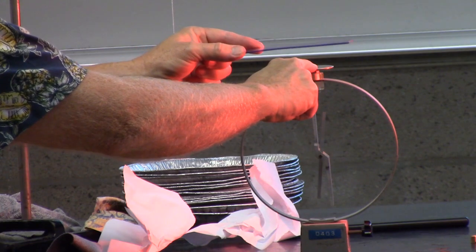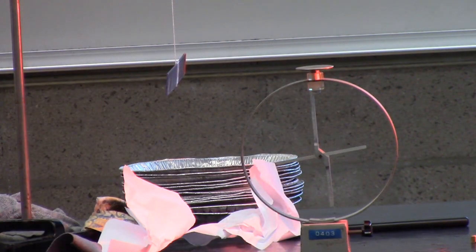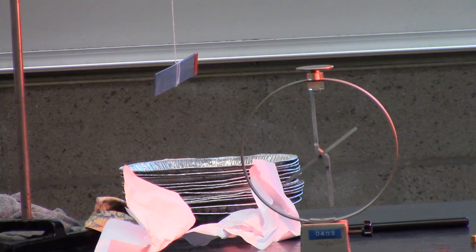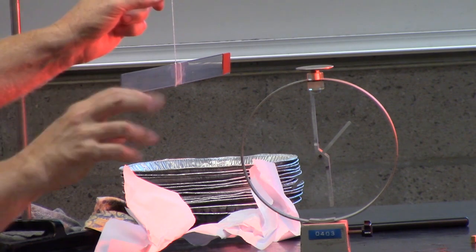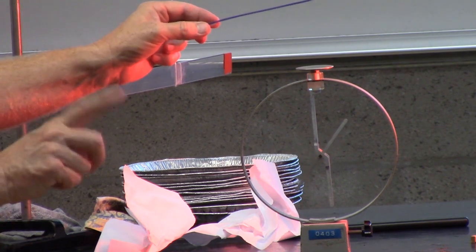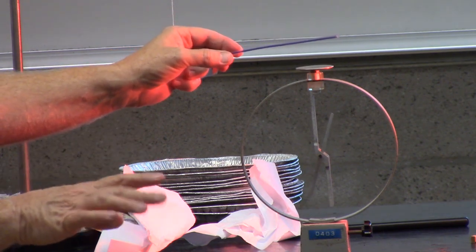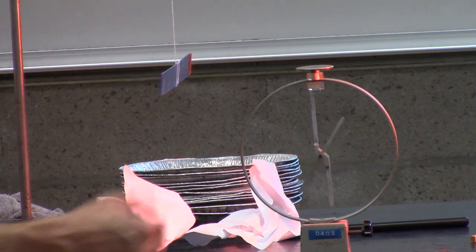So I'll bring it close. Okay, so the electrons are going onto me. I'll trap them on me, pull away. And so now this electroscope is positive. And so, like I said, to convince you that it's positive, I'm going to chase electrons down. And see how I chase electrons down, the leaf begins to collapse? That would tell me that those leaves are positive.